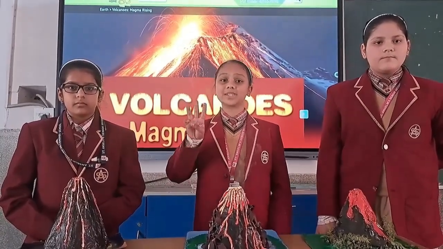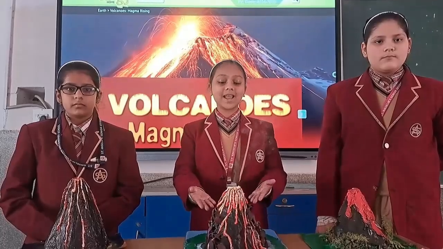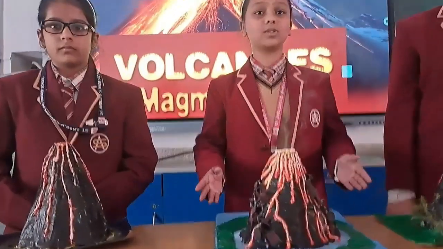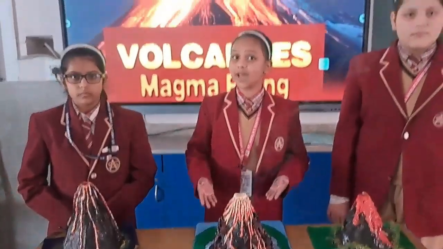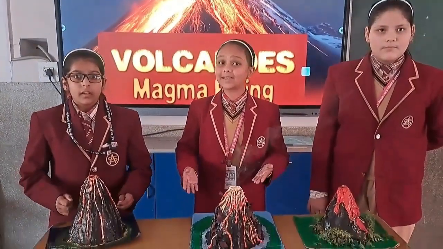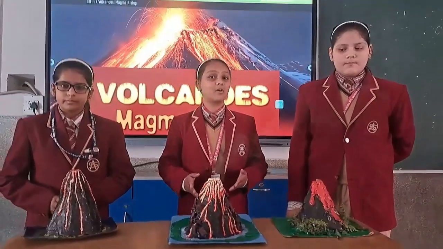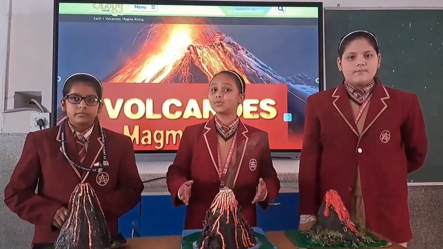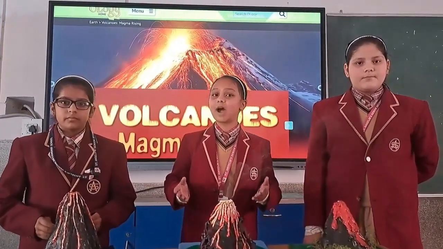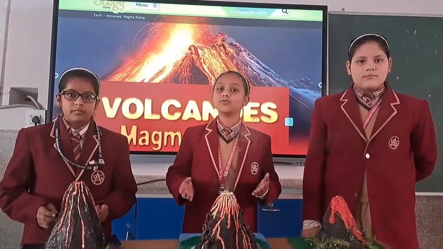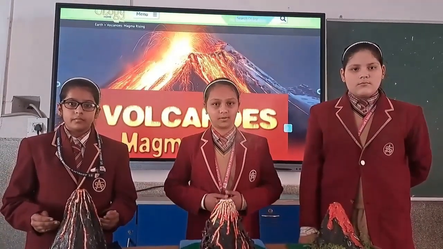There are mainly 3 types of volcanoes. This is an active volcano. Active volcanoes are volcanoes that have erupted in recent years and can erupt in future again, and they are considered to be very highly dangerous. At present, there are around 500 active volcanoes in the world and most of them are found near the Pacific Ocean. An example of an active volcano is Mount Fuji in Japan, etc.